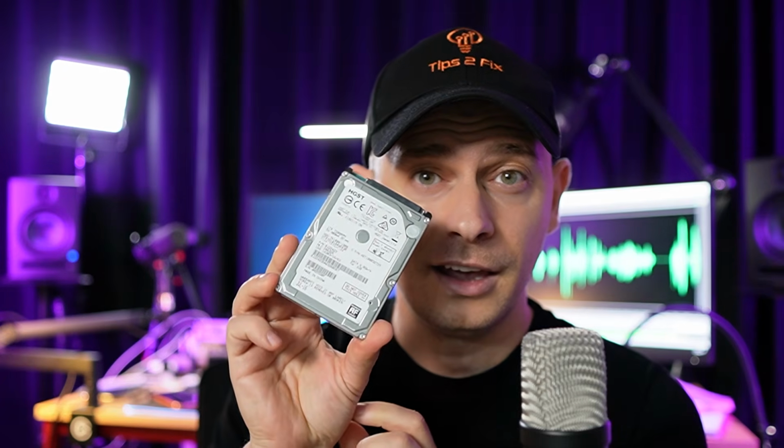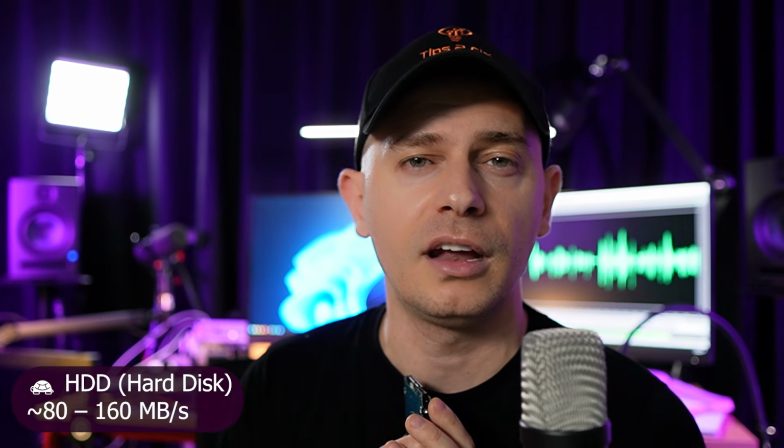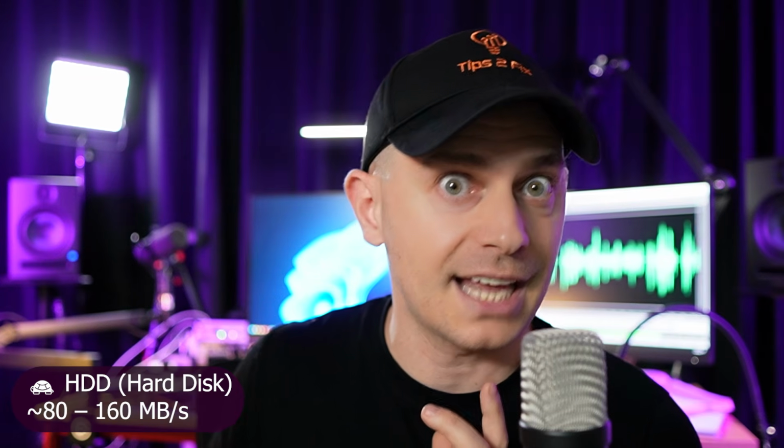Now you are on the latest Windows 11 and you're pretending to be fast? No way. Oh, wait a second. Maybe you are on something like this in your laptop, okay? And this is also a hard drive, and there is a disk inside. The speed of copying files will be not more than 50 megabytes or 70 megabytes, not more than 100 megabytes per second.